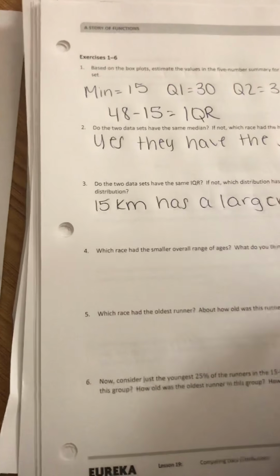For my 15-kilometer race, it would be 48 minus 15 for the IQR. This one's larger, okay? So greater spread, 15 kilometers, and I can definitely calculate that out. 48 minus 15 would give me that answer.